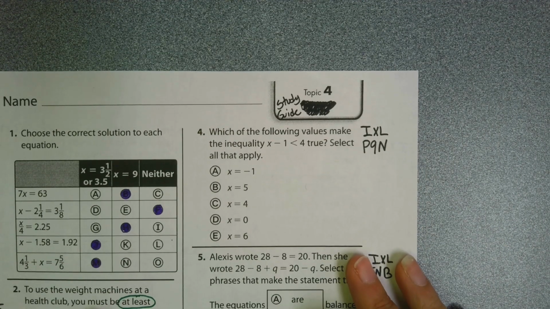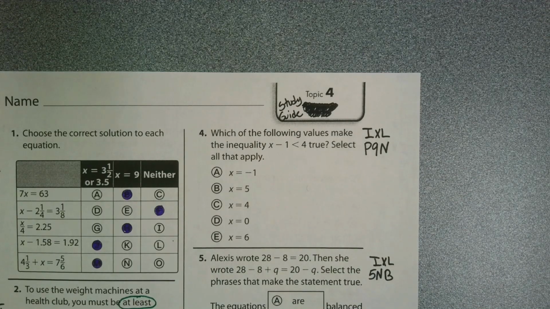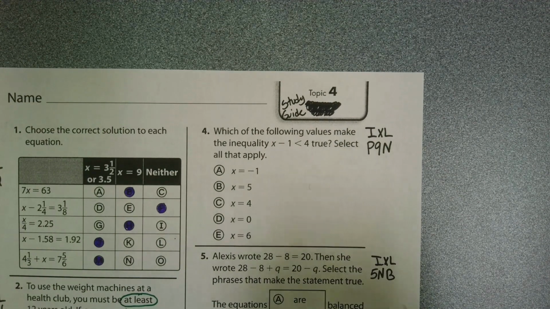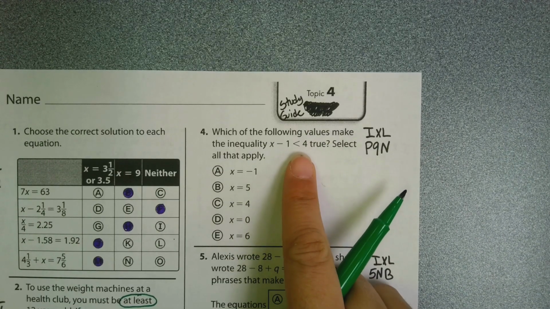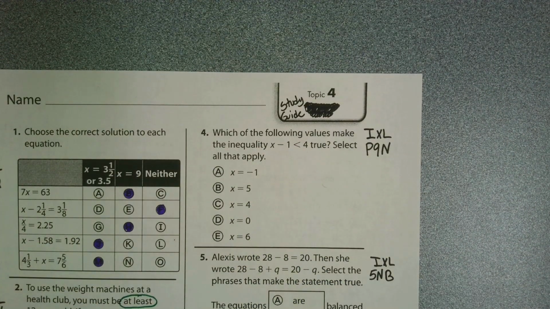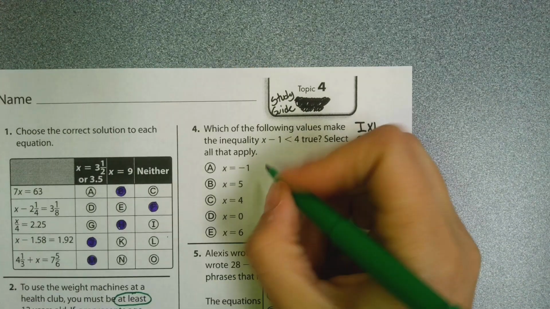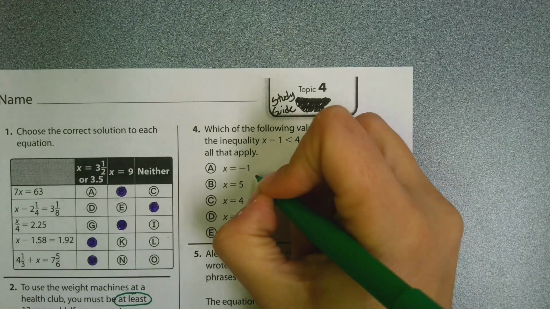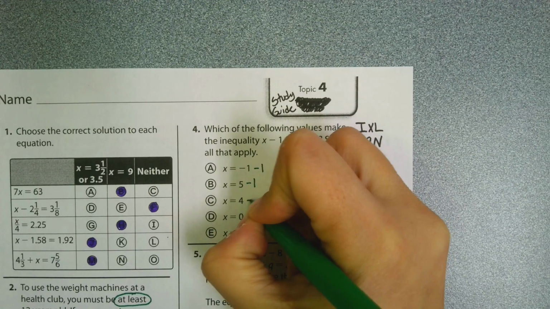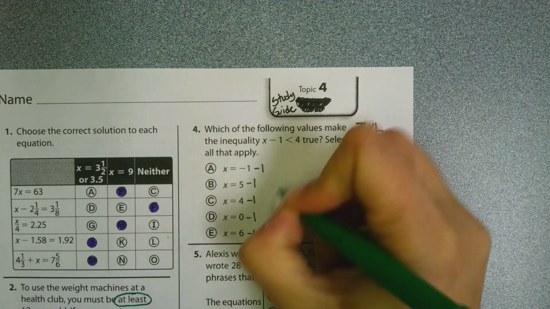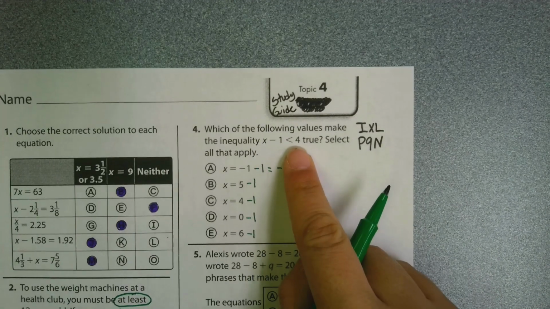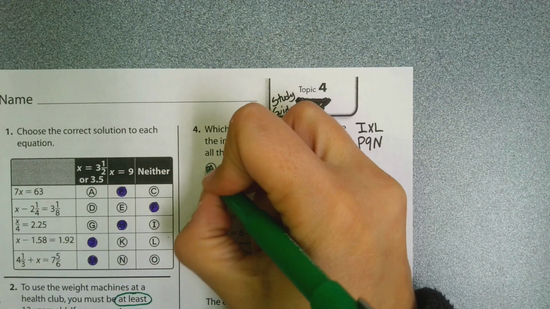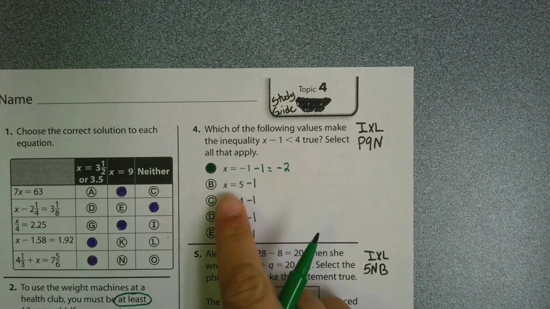Alright, number 4, I did give you a spot to work number 4 out on your work shown paper, but it's okay if you want to do it on the test if it's something similar to this. Because this is x minus 1 is less than 4, select all that apply. So what I did is I went ahead and did my work here. If these are all the x's, then they all need to subtract 1. Negative 1 minus 1 is negative 2. Is negative 2 less than 4? Yeah, it is. So that's an answer, a solution.